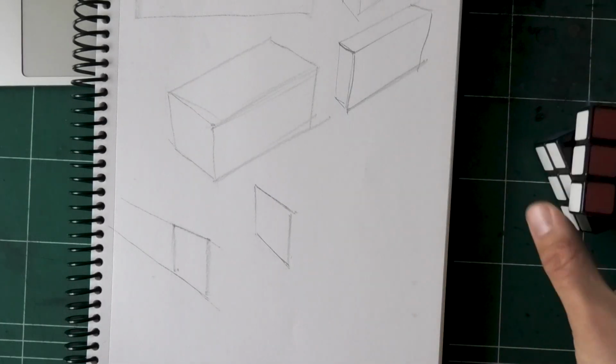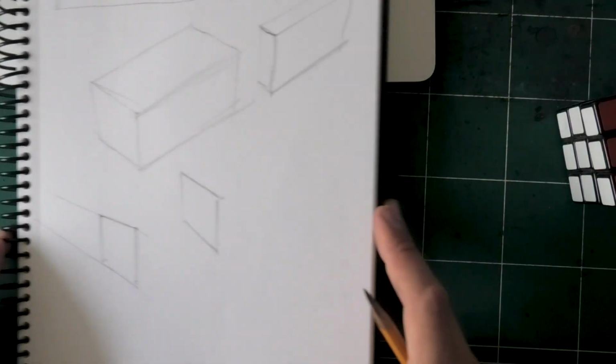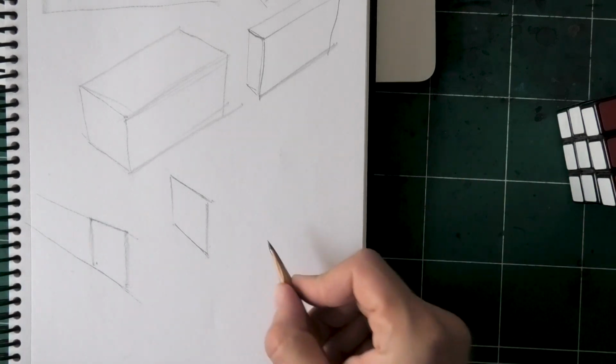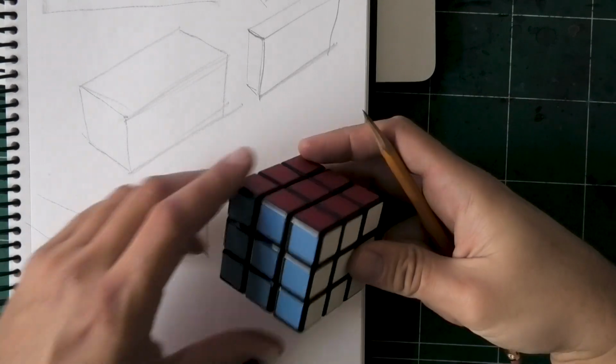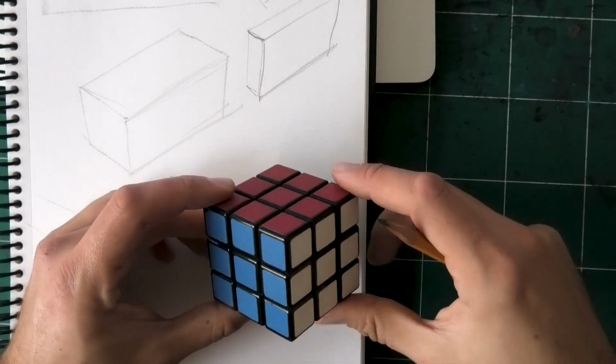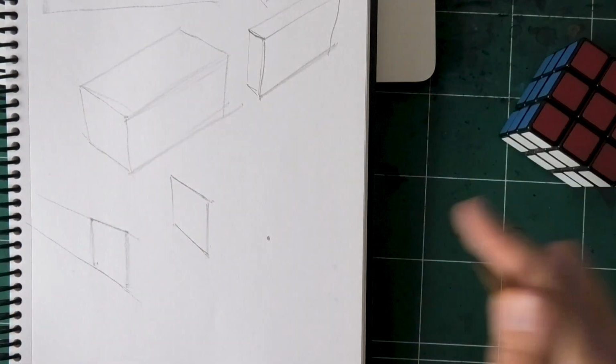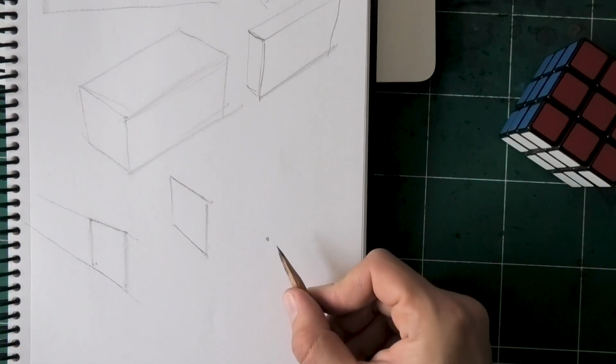So let's draw one cube from start to finish and see what we can get here, okay? So here's the way I like to do this. If I just start from this angle of looking dead in the front and seeing all sides equally, okay?